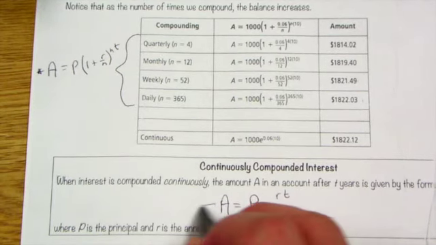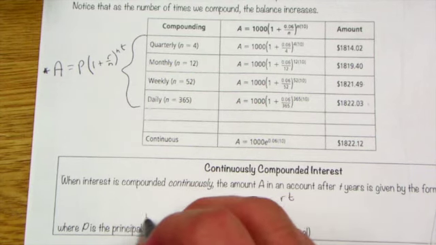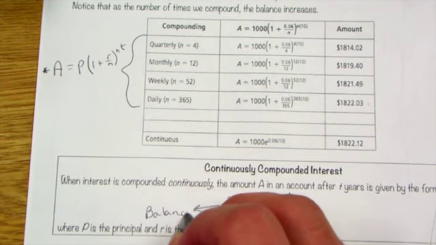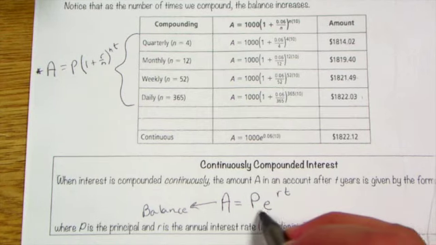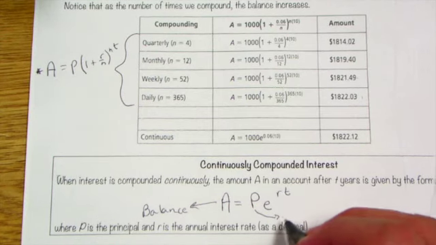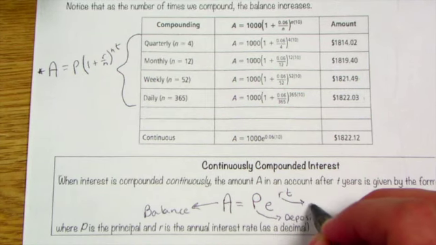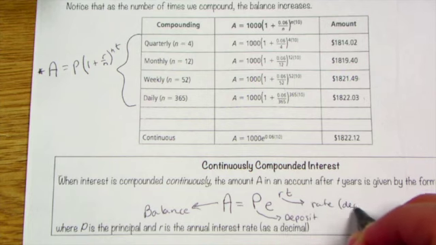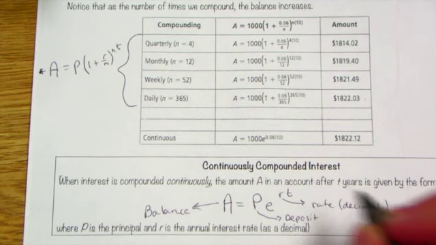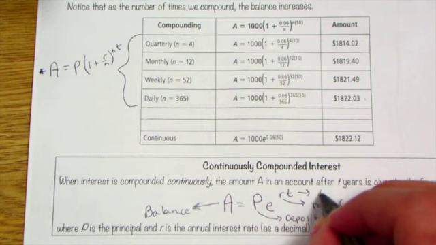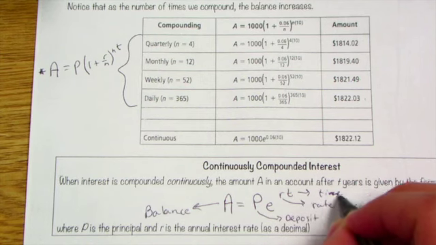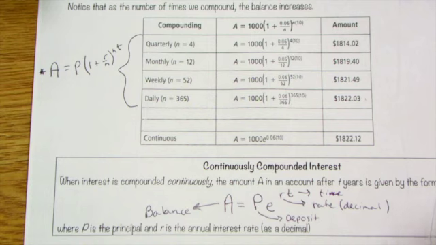And similar sort of variables here, where A, just like before, represents your balance. P will represent your deposit or initial amount. R is your interest rate, but as a decimal. And T, again, obviously is time. More specifically in years, time is years.